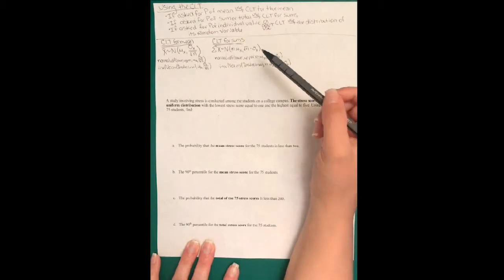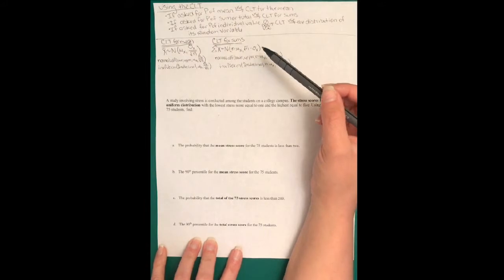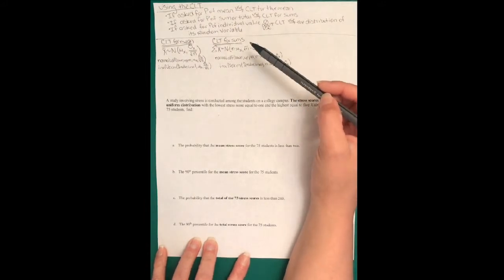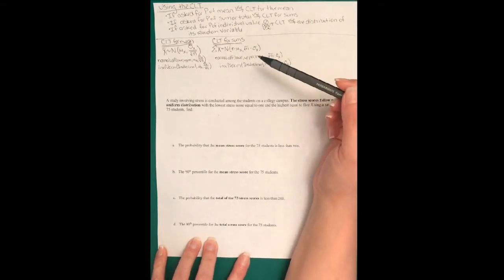In this section, we are going to talk about using the central limit theorem. There's a couple rules that I want to go over first, and then we'll start doing some example problems.